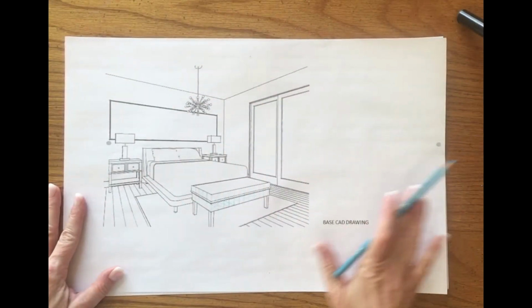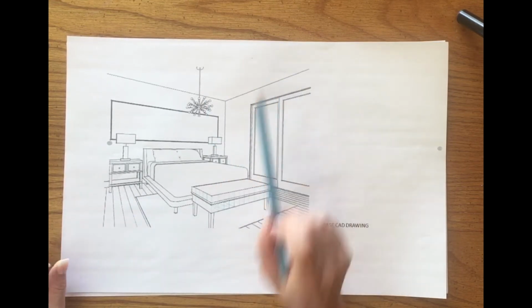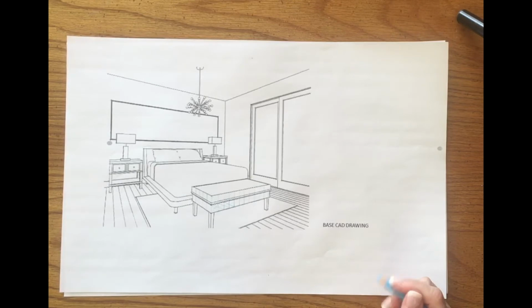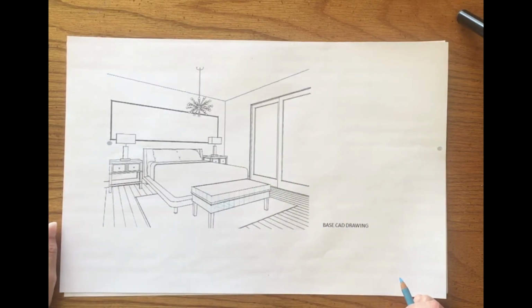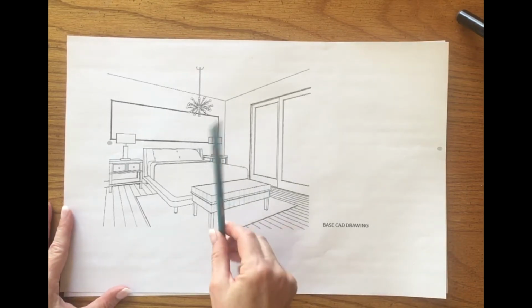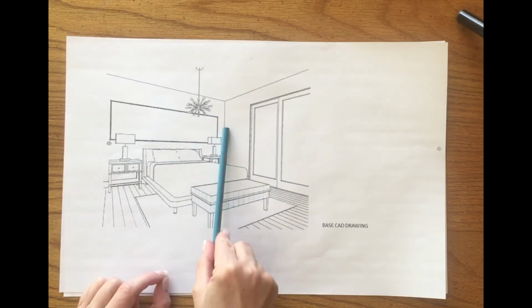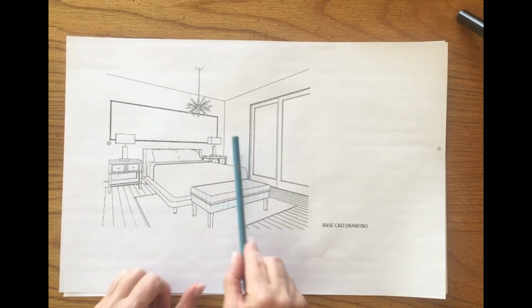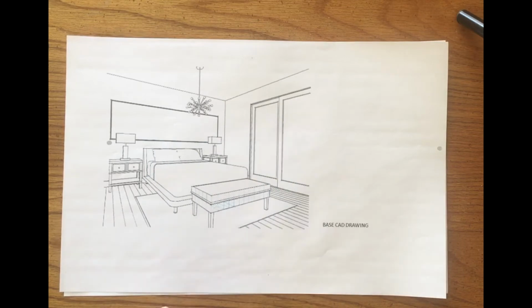In this video, I'll go over how to use a line drawing that was created in computer-generated software such as Chief Architect or SketchUp to create a personal perspective drawing in two-point perspective. Moving from a one-point perspective to a two-point perspective, instead of looking straight on at a single wall, the viewer is looking more into a corner.